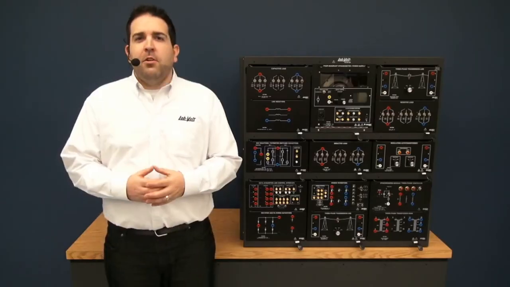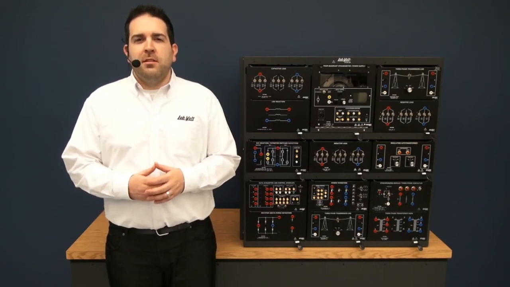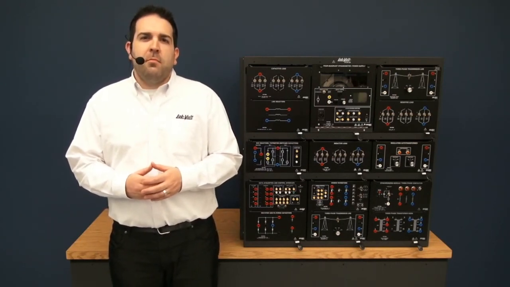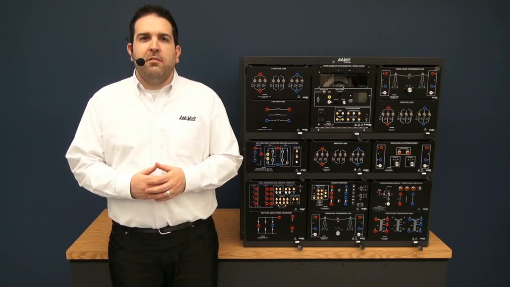In summary, the LabVolt Power Transmission Smart Grid Technologies Training System is flexible and has the power to teach all the necessary topics for an advanced world.